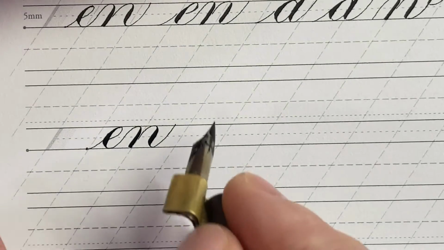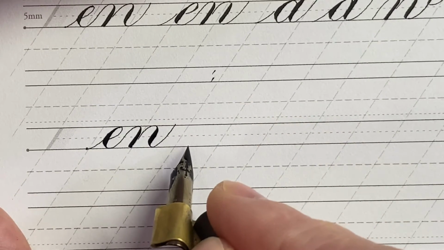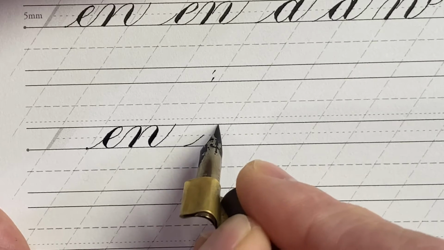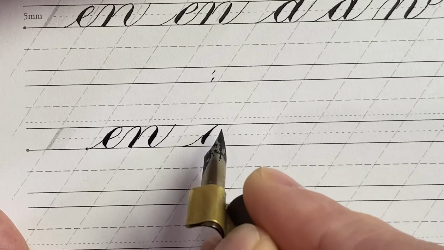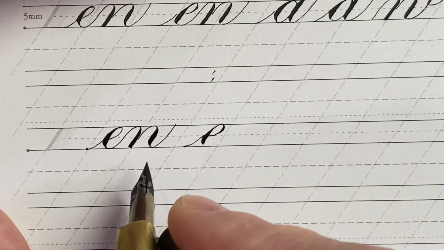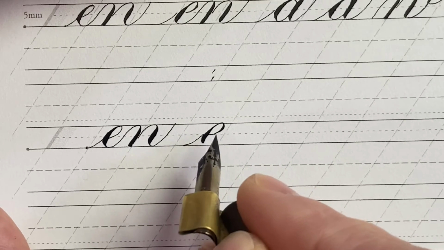Whereas in Engrosser script, we start with the entry hairline, shade, come around to complete the top of the E, and notice the inclusion of this small shade as I pull down.